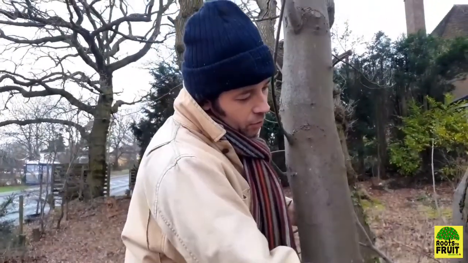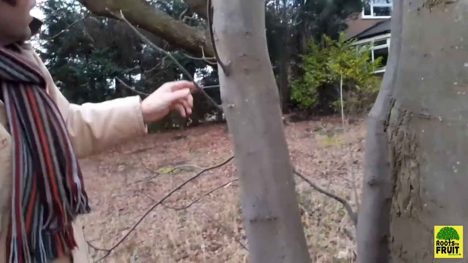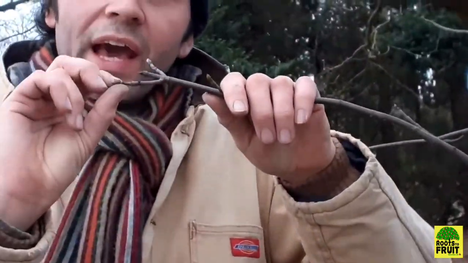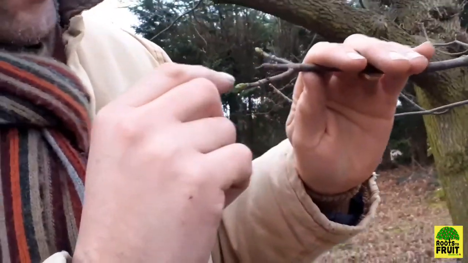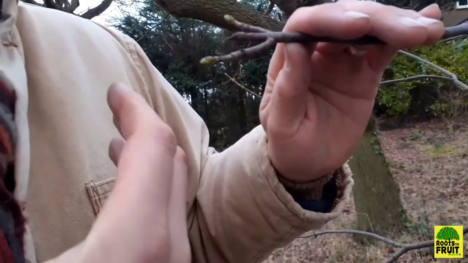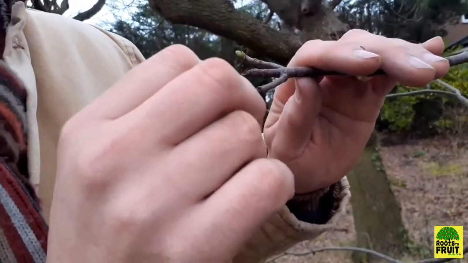We can see that the bark on it's quite smooth. As it gets older, it does get a bit flaky, like that. It's got this lovely smooth bark. And we can see that the branches here, they've got a nice big, what we call scaly bud. So if you come in a little bit closer and have a look, why don't you come and have a look at the buds? So you can see that they're nice and green and they're scaly, asking all the right questions. It's the winter, so there's no leaves on there.